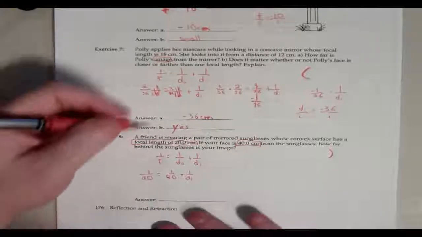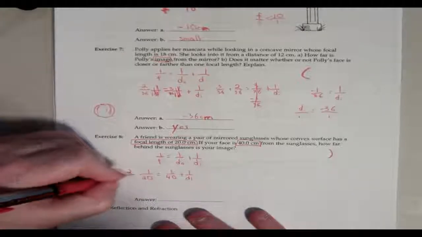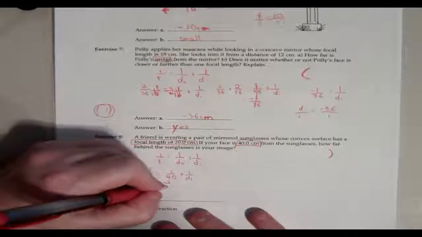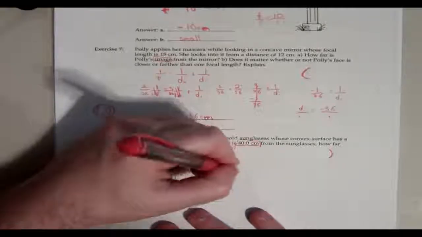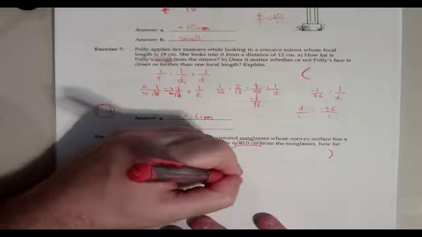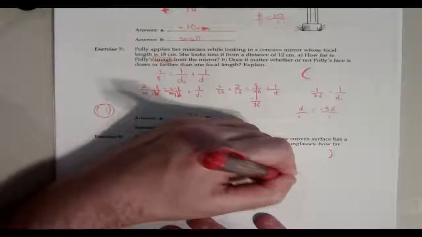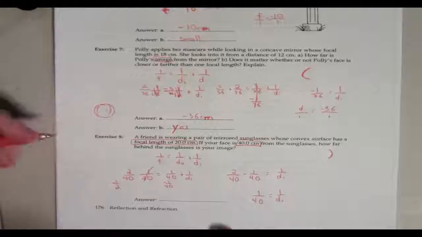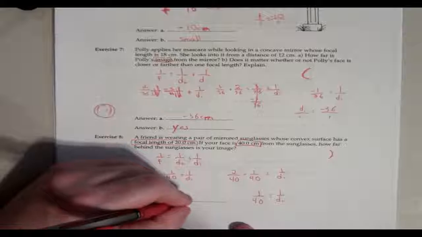All right, so plus 1 over the image distance. So we've got to bring this over. Let's go ahead and switch this to 2 over 40 because now it's compatible with this one, right? So if I minus 1 over 40, minus 1 over 40, I'm going to rewrite it so we can see it. So we have 2 over 40 minus 1 over 40 equals 1 over the image distance. So we have 1 over 40 equals 1 over the image distance. All right, there we go. So this one's a piece of cake. Flip them both like you guys have been doing, and 40 centimeters is our final answer.